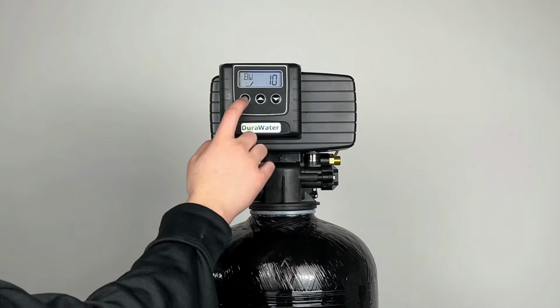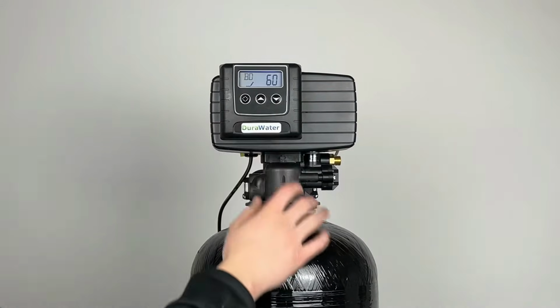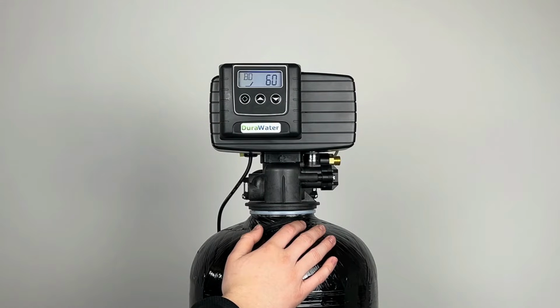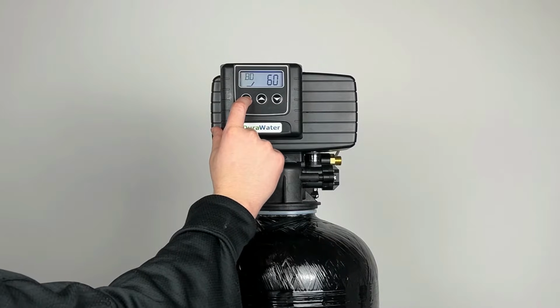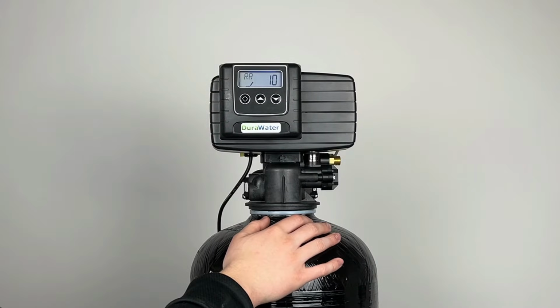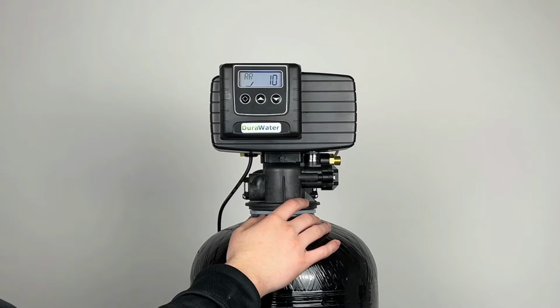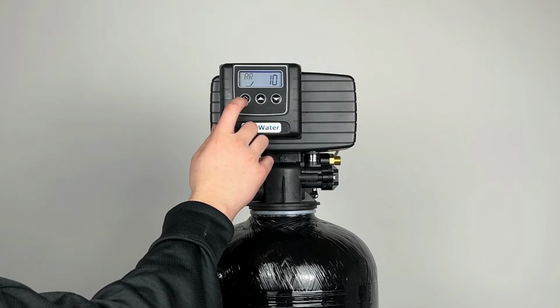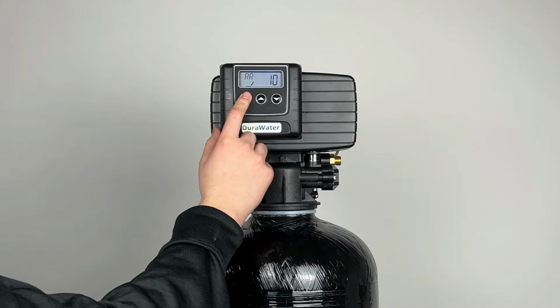Leave that as is and advance to the next setting. You should see BD60. Again, leave that as is, advance to the next setting by tapping the cycle button. You should see RR10. That's perfect. Leave that as is and advance to the next setting by tapping the cycle button.